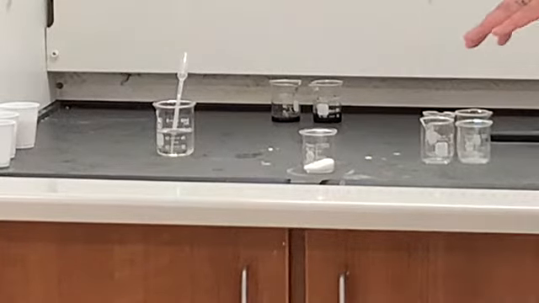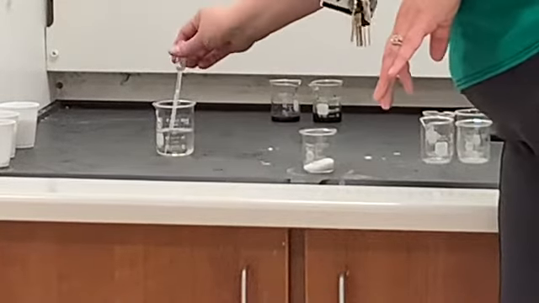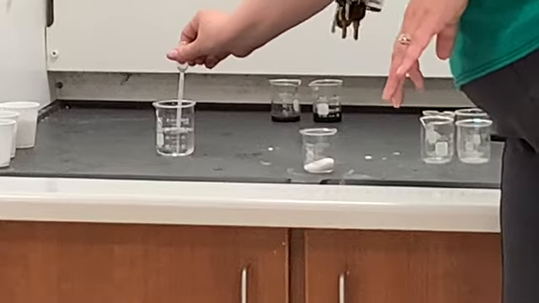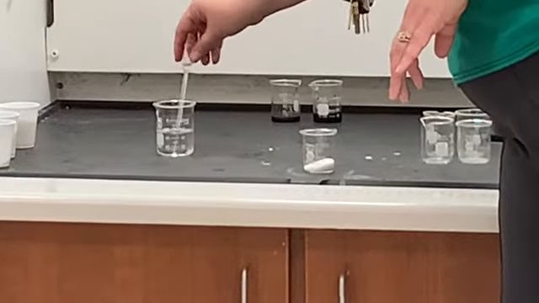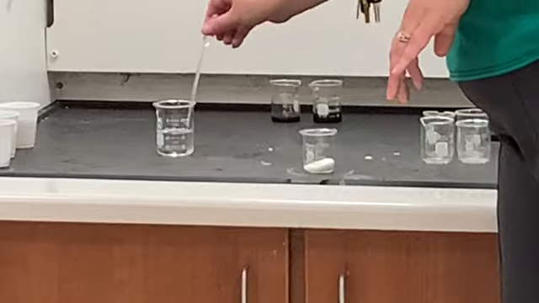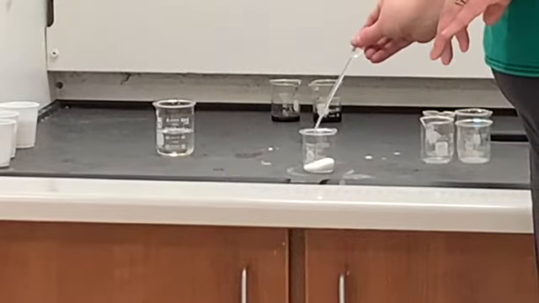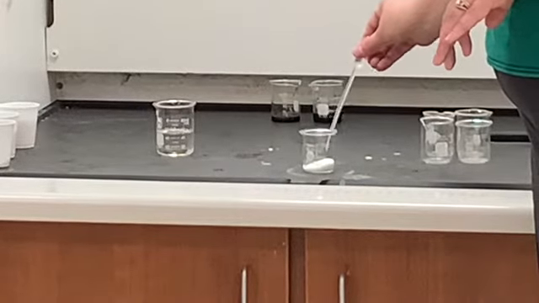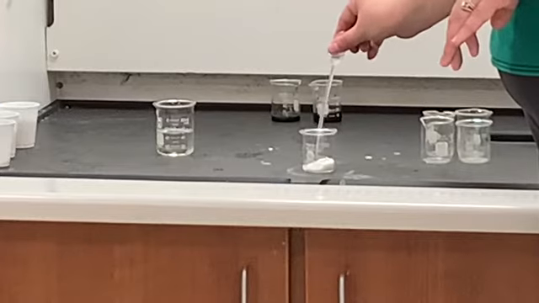Now, this particular reaction is a very, very slow one, even with a catalyst. So I'm going to go ahead and add my sulfuric acid catalyst very carefully. This is concentrated sulfuric acid, so it's pretty wicked stuff if you get it on your skin. So I'm going to do this very carefully.